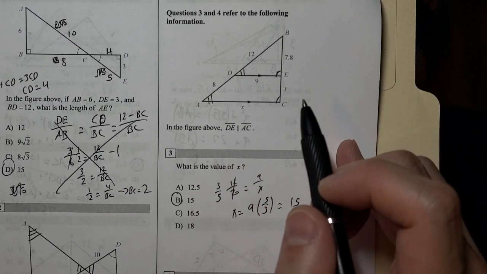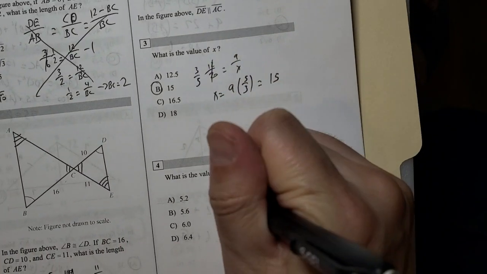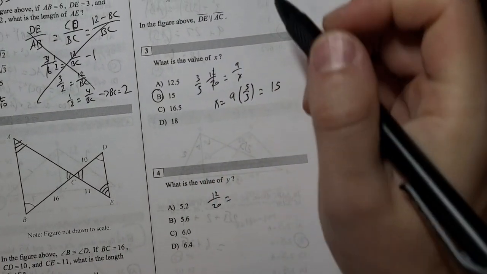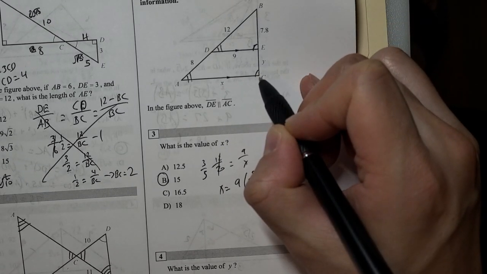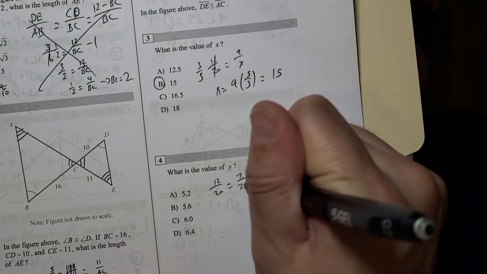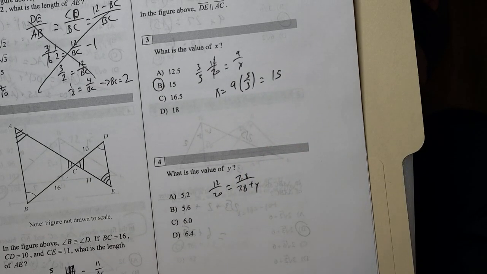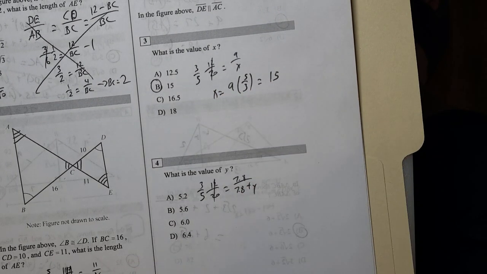So 12 over 20, again, equals 7.8 over 7.8 plus y. Okay? And then we could just solve from here as well. This is again 3/5.